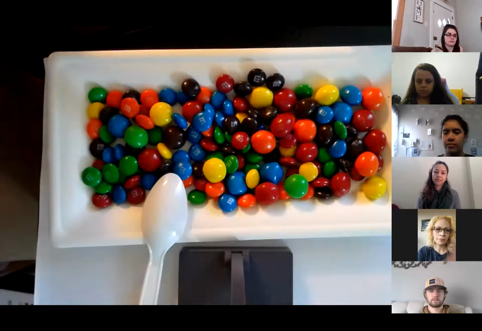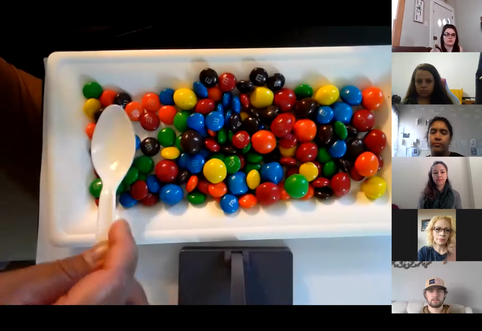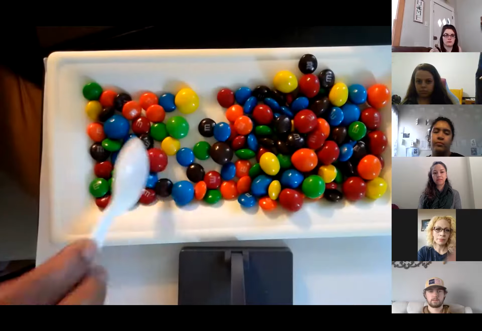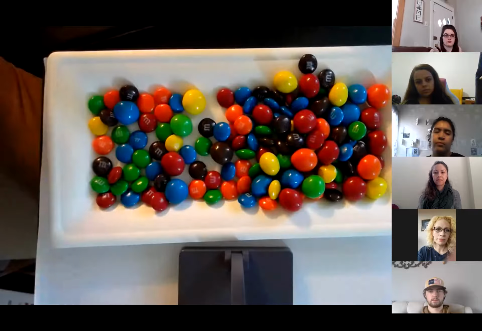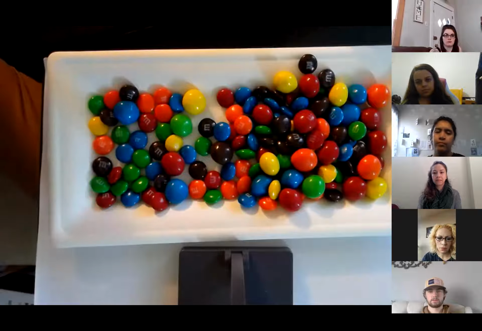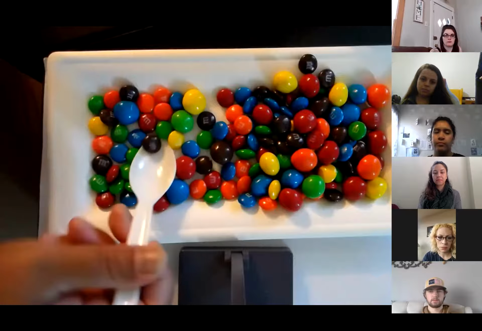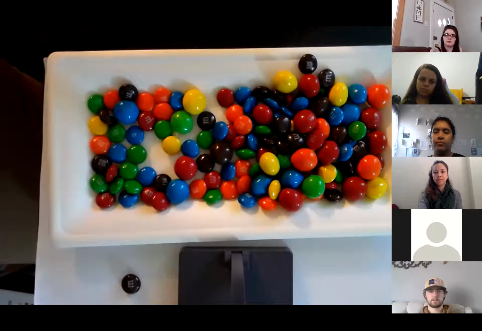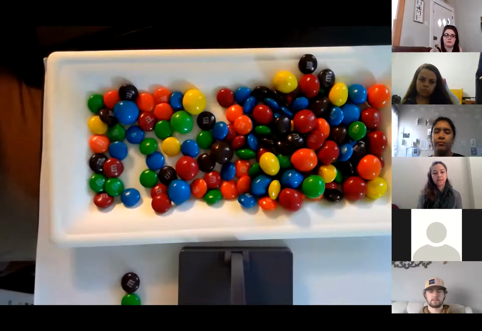And they talk about using a random table. So you can use a random table where you pick a number. Let's imagine you put the candies in a row, then you can use a random table. Let's say the random table gives you the number 25. So you go to the 25th candy and pick that out, and then you go to the random table again. And let's say this time it gives you the number 16. Then you would go to the 16th candy and pick that out.